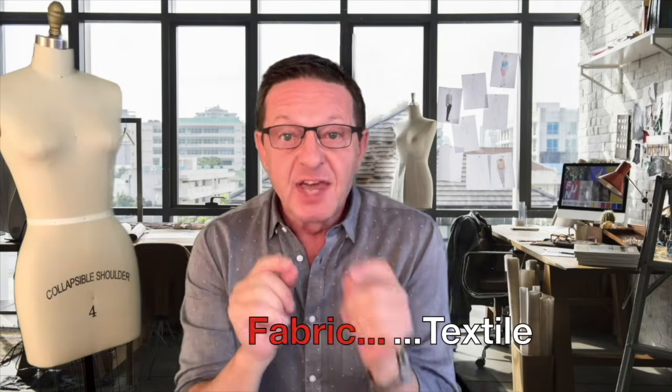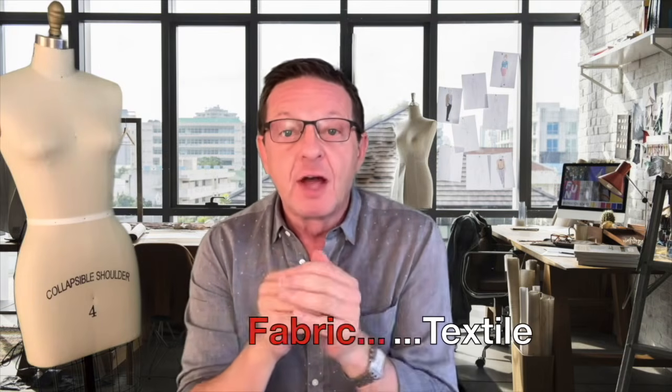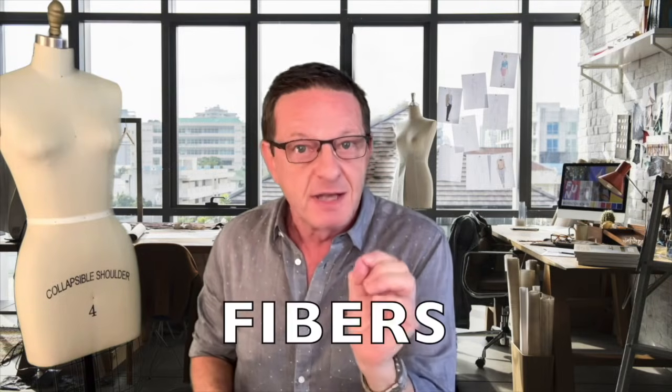Fabric and textile. Two words that are interchangeable, meaning I will be using them in place of each other. They have similar meaning. The textile industry works way ahead of everybody else. They know what you will be wearing 2-3 years from now. You see, they have to come up with and create new fabrics, new colors, new fibers. And speaking of fibers, let's start with fiber content.